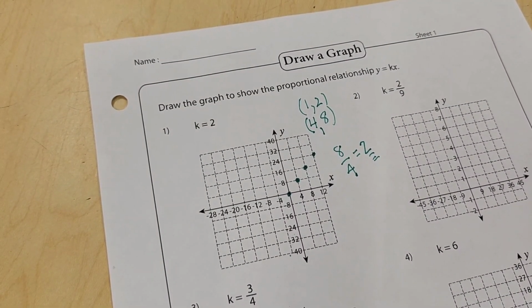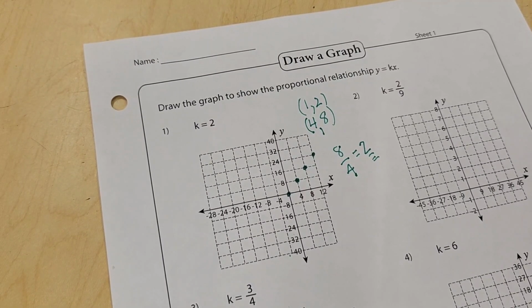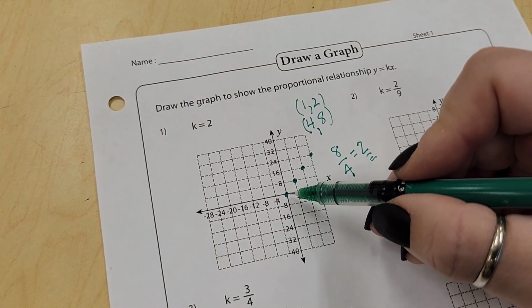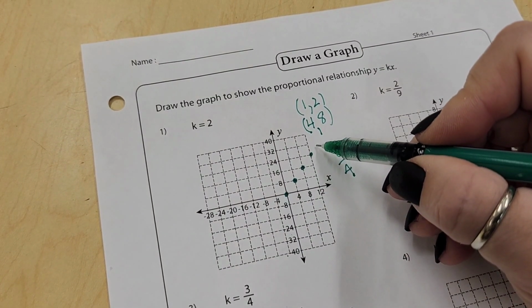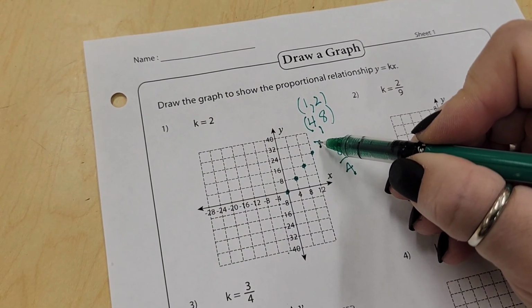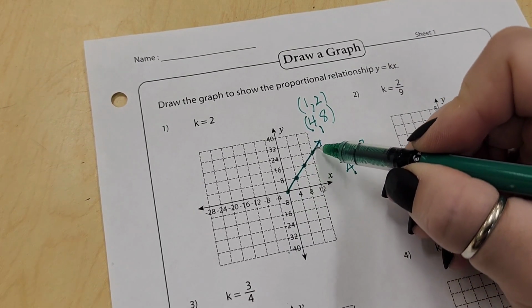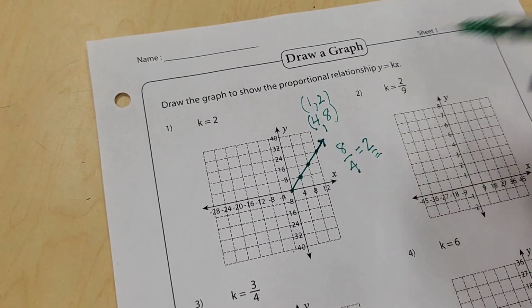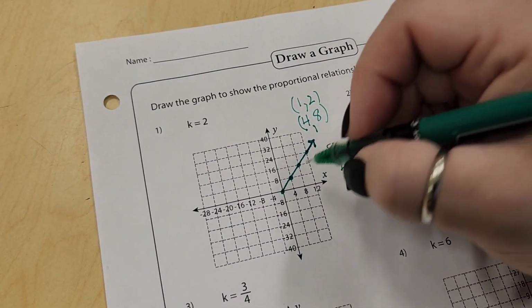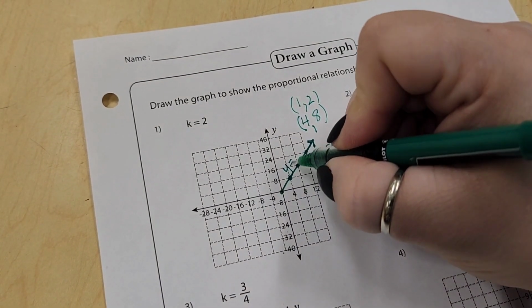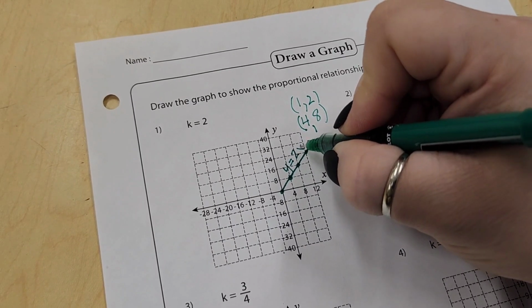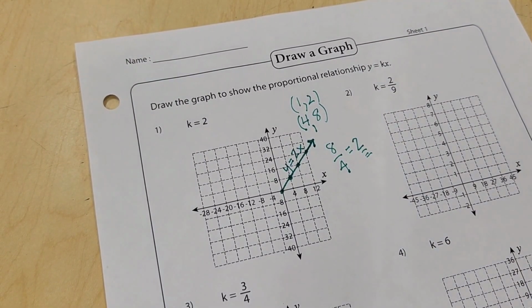You must use a straight edge. You cannot do a hand-drawn line. You will get it incorrect. I don't have a straight edge with me, so I'm going to do that later, but you're going to draw a straight line through with an arrow. Okay, we'll pretend I'm using a straight edge. And then you're going to label the line what it is, y equals 2x. Okay, so give those a shot. Let me know how you do.